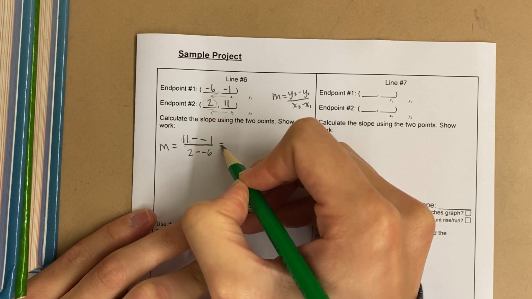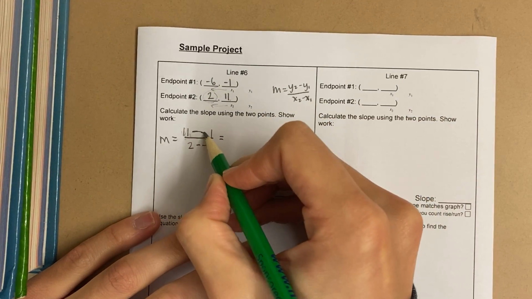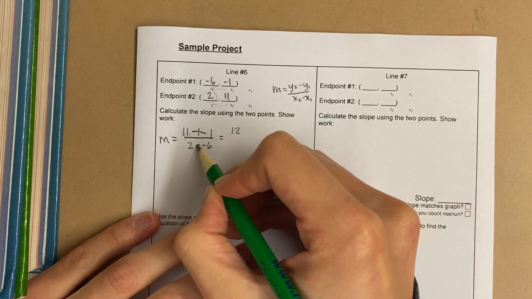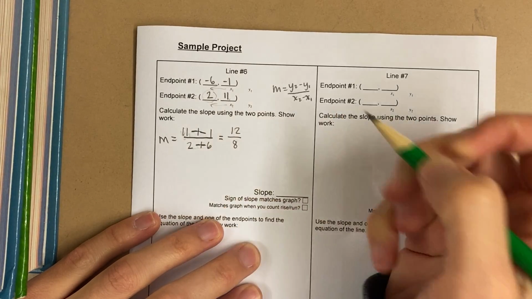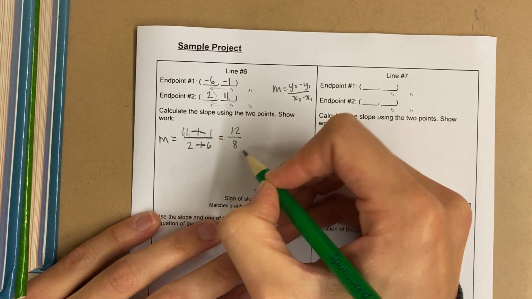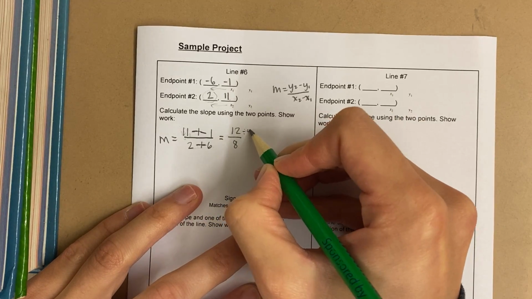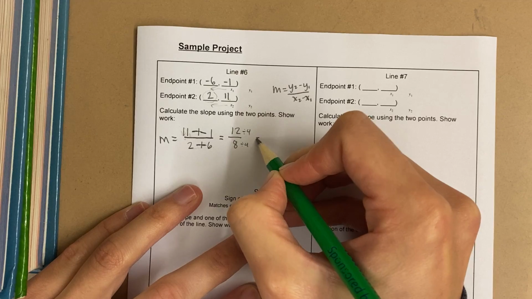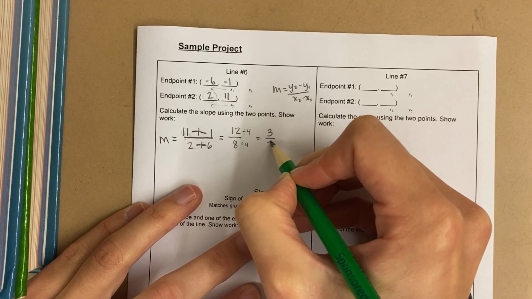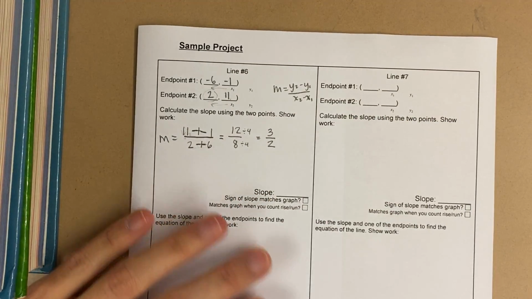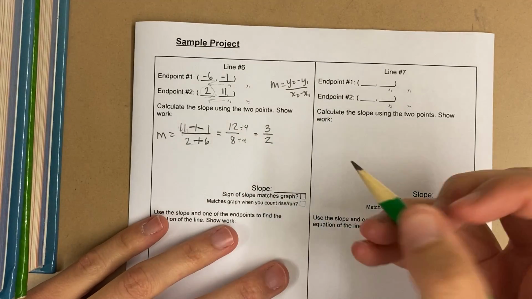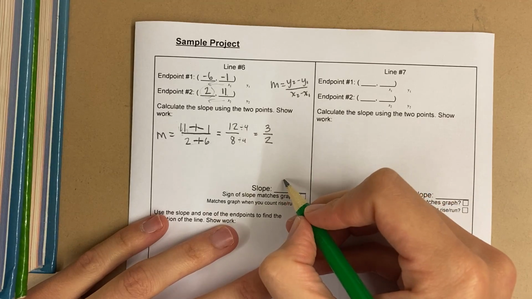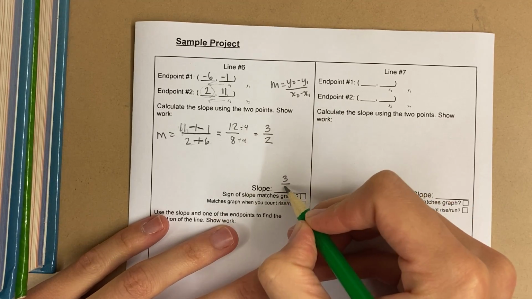All right, let's do the math here. This becomes a plus sign, double negative, that's 12. This becomes a plus sign, and that is 8. Then I notice that 12 over 8 can be reduced, because both of these numbers can be divided by 4. And so this becomes 3 over 2. My slope, and you should always reduce, it's going to make your life easier. It's also just correct to reduce. Okay, so my slope is 3 over 2.